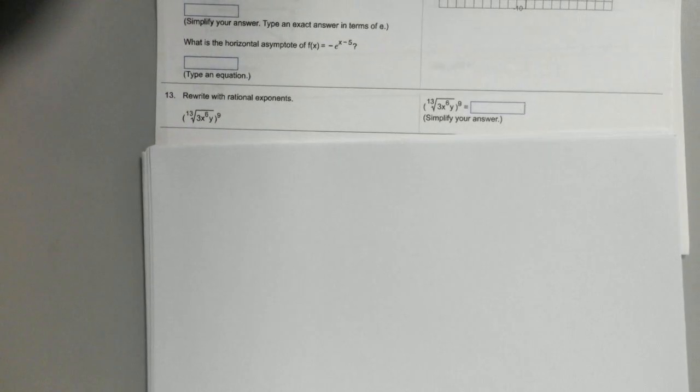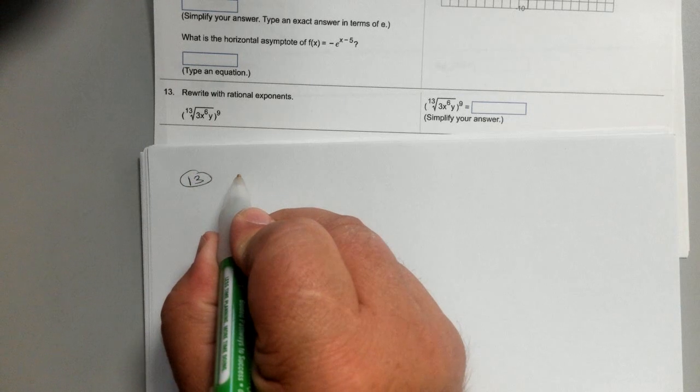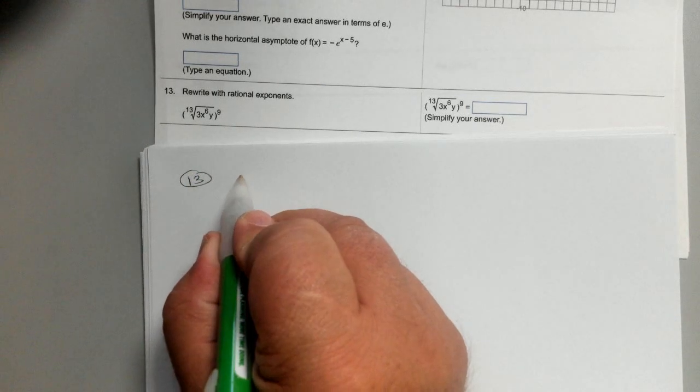Number 13. Rewrite the rational with rational exponents.